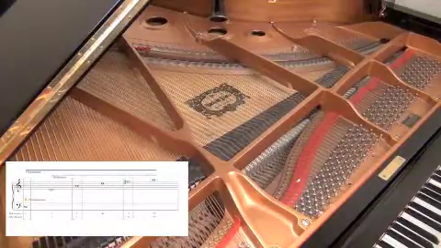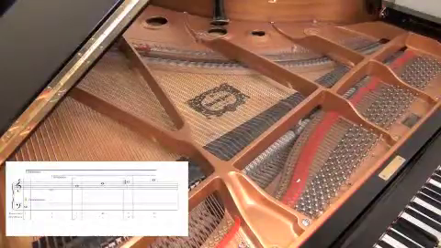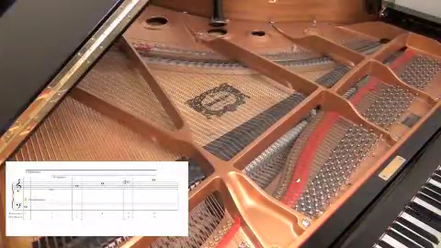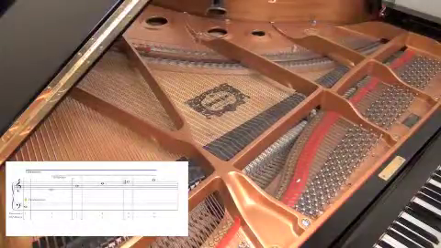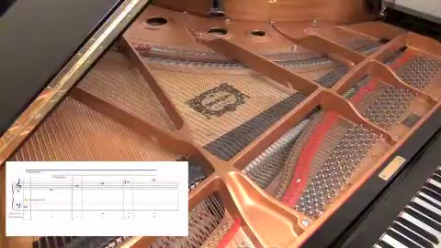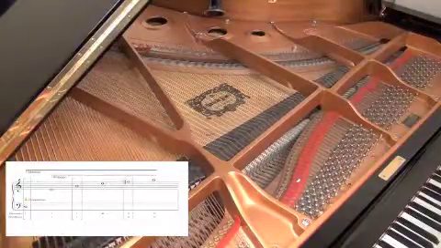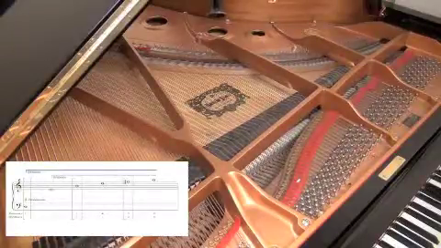Second overtone is an A4. Third is a D5. The fourth is an F sharp 5. And the fifth is an A5.